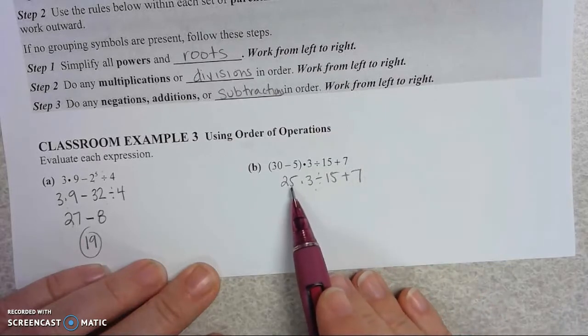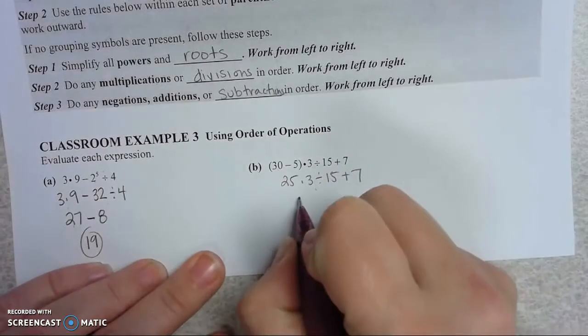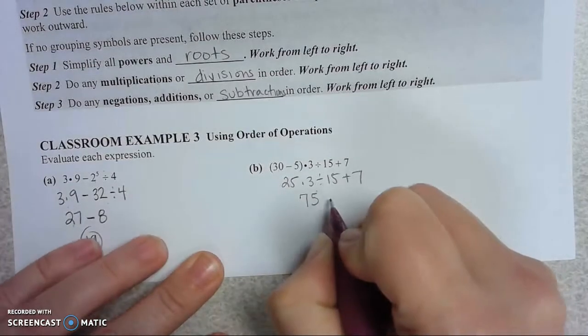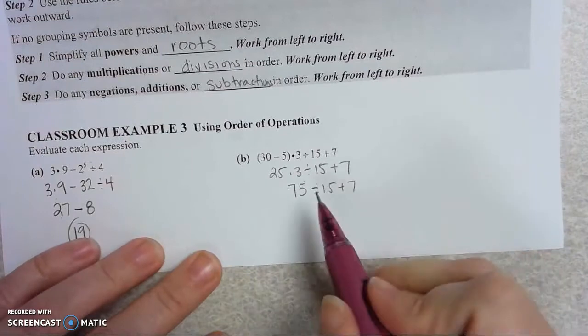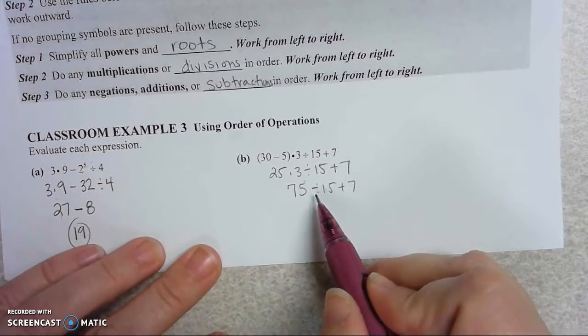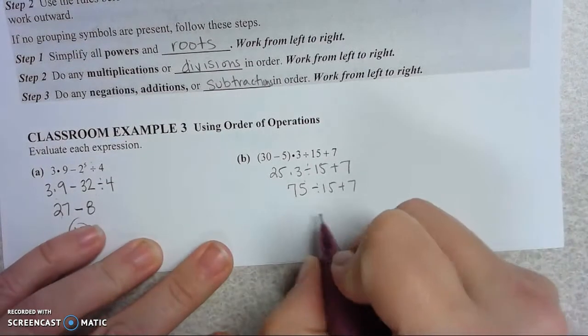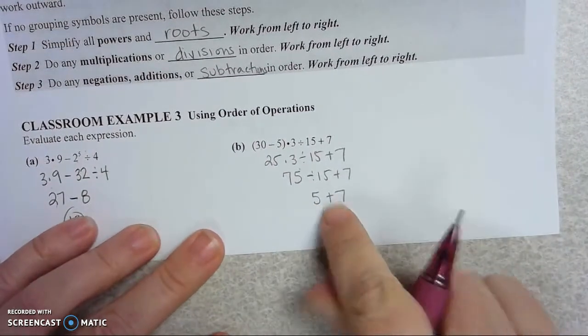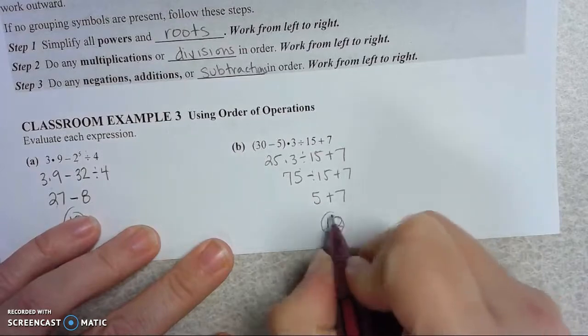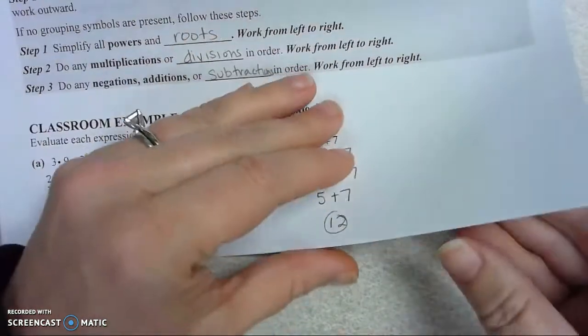So first I encounter 25 times 3, which is 75. Then I encounter 75 divided by 15. Alright, and then lastly I'm going to add 5 and 7 to get 12. Alright, looking at the next page.